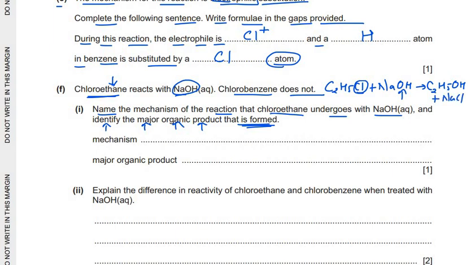So now what is this? This is a substitution reaction, and in this it is a nucleophilic substitution reaction because the OH is a nucleophile, which is an electron pair donor. So the mechanism is a nucleophilic substitution reaction.